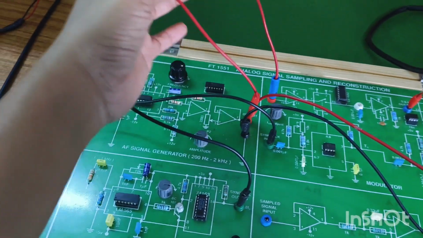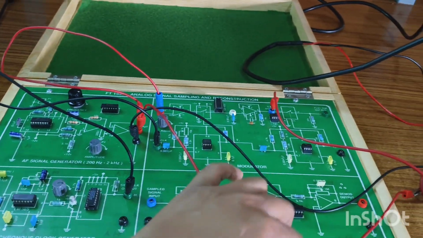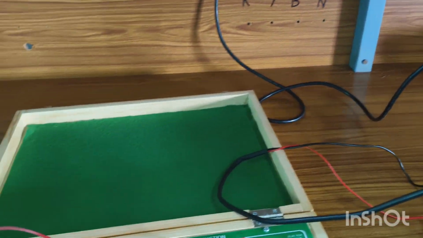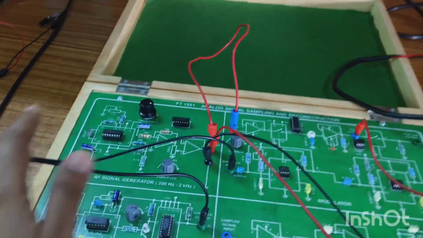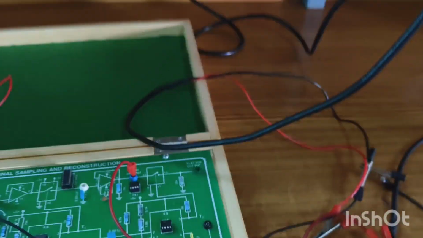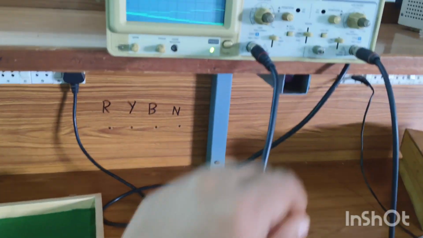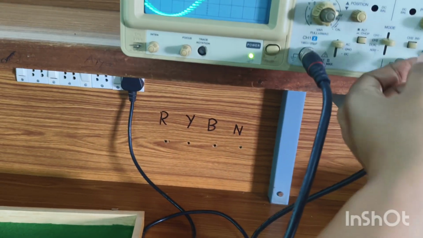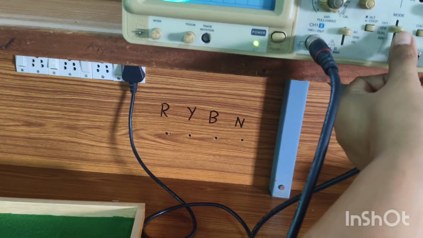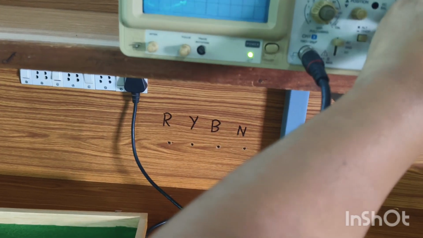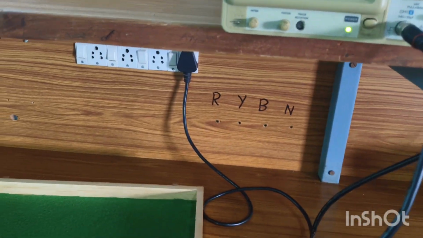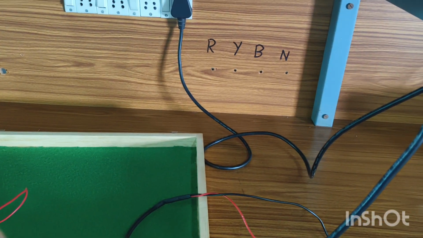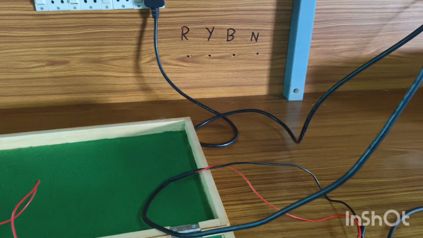See here, the AF signal is in channel 1 and this is also given as input to the modulator, and the clock is also given as input to the modulator. Now I am going to switch on the kit. So I kept it in channel 2. So this is channel 2. And for one cycle, how many samples we are going to get, that we need to note down here.